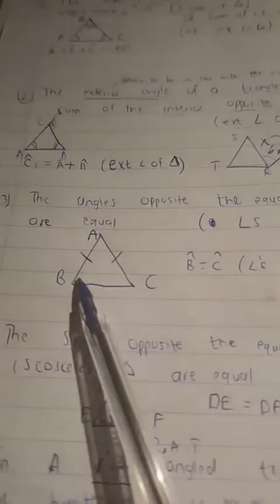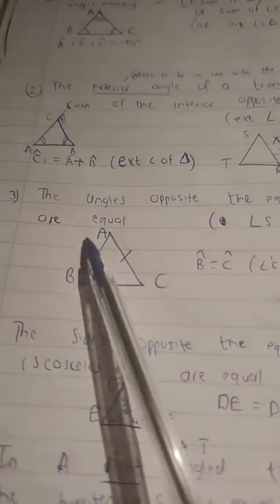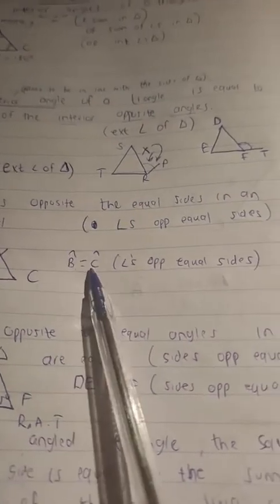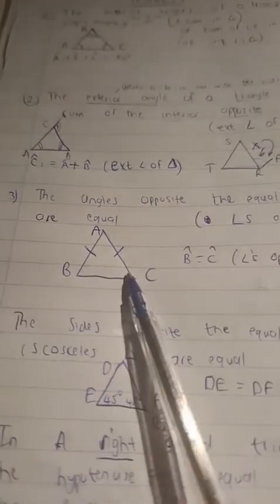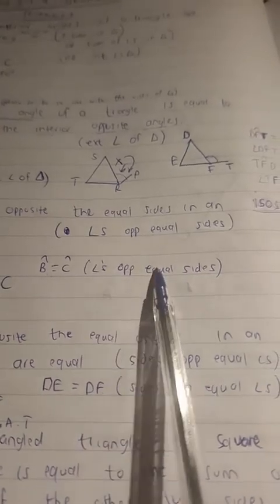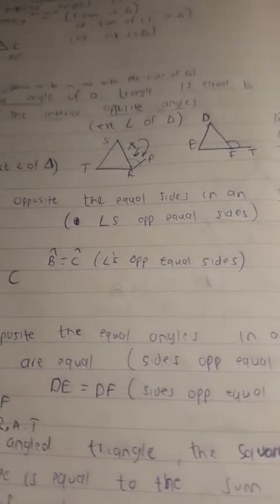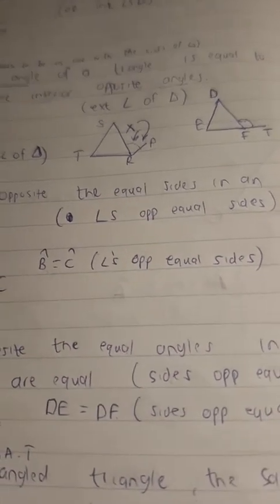We can conclude that the angles that are opposite these two sides are actually also equal. So we can say angle B is equal to angle A. Reason: angles opposite equal sides. So that's the reason. So let's go there and write angles opposite equal sides.